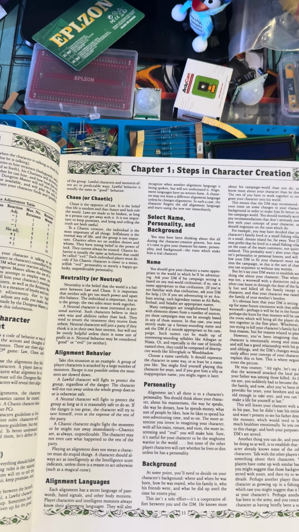Each individual player must decide if his chaotic character is closer to a mean, selfish, evil personality or merely a happy-go-lucky, unpredictable personality. Neutrality, or neutral. Neutrality is the belief that the world is a balance between law and chaos. It is important that neither side get too much power and upset the balance. The individual is important, but so is the group. The two sides must work together.